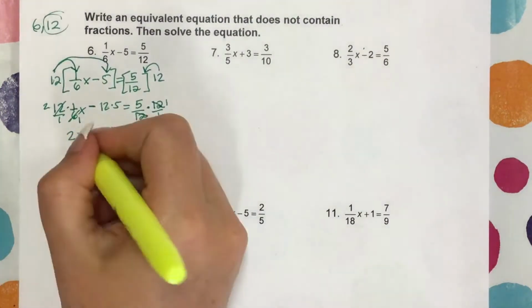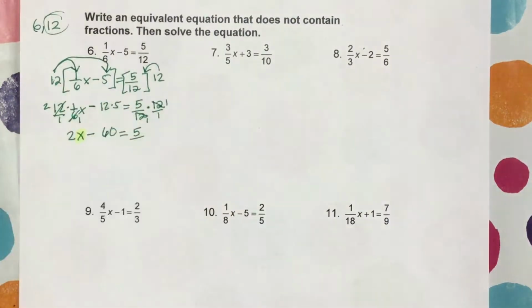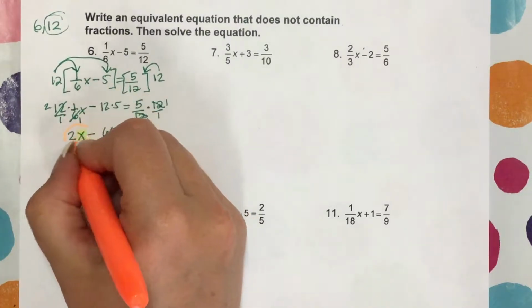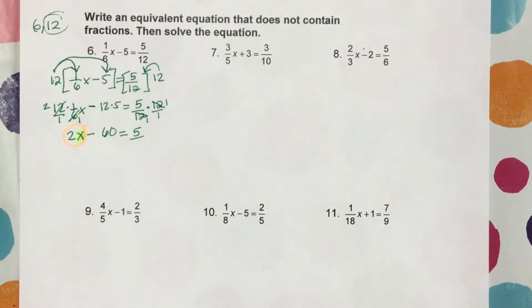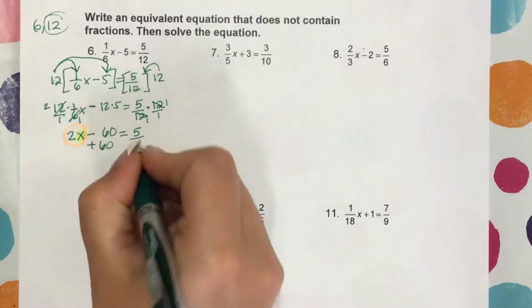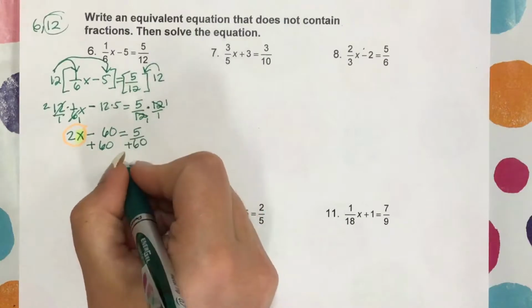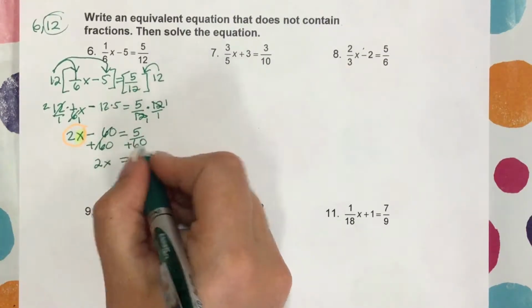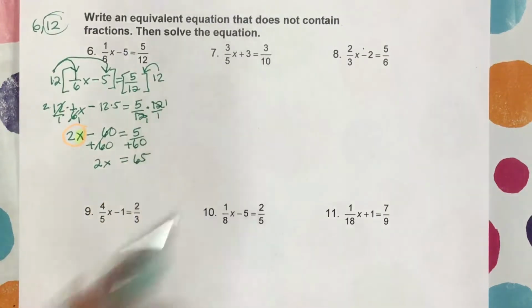We're trying to figure out what x is. This is a two-step equation. We know that we have to leave this 2x until the bitter end. So the first thing we're going to do is get rid of this negative 60 by doing the inverse operation, which would be adding 60 to both sides. This cancels out. We drop the 2x. 5 plus 60 is 65.